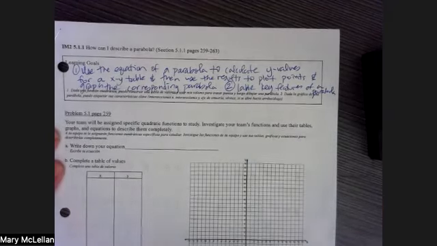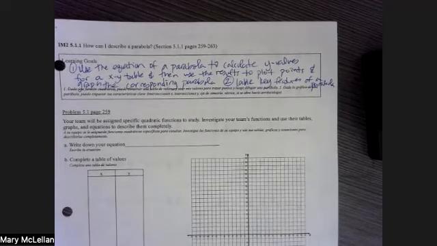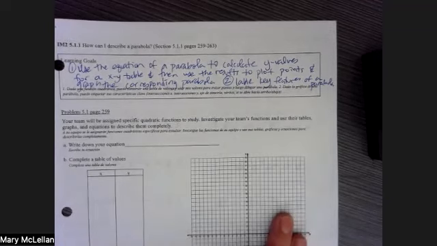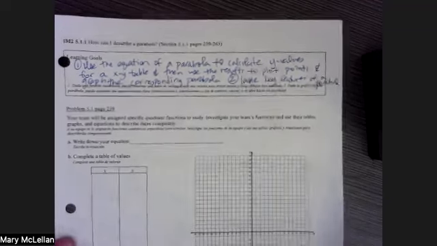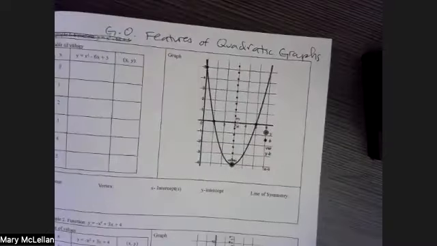Anyway, your team will be assigned specific quadratic functions to study. You investigate the function, use their tables, graphs, and equations to describe them completely. If you're in class, you only have to do one of these. If you're at home, you only have to do one of these, but I'm going to do all 10 for those of you who are watching this video. If you're watching the video, you have to do one of the following 10 pages that I'm going to produce, as well as a graphic organizer, which is at the very end, where we have a couple examples.